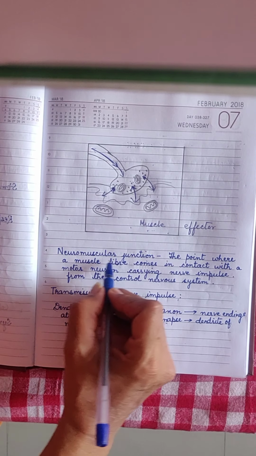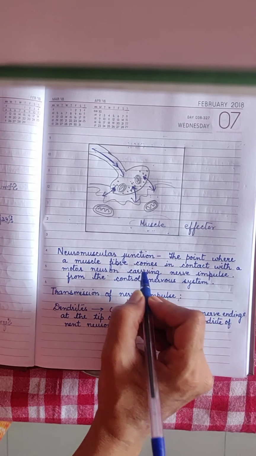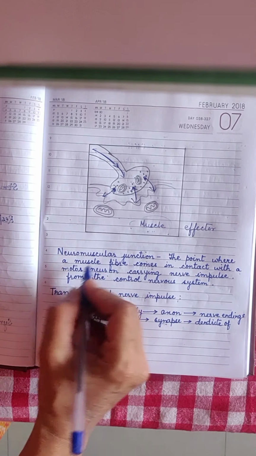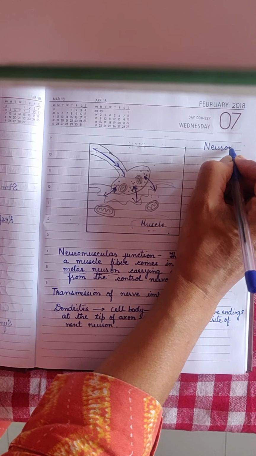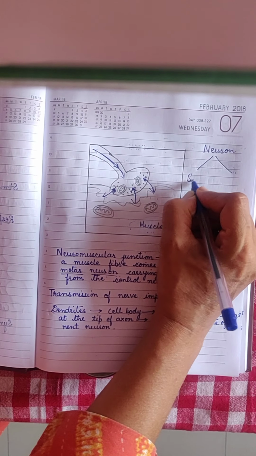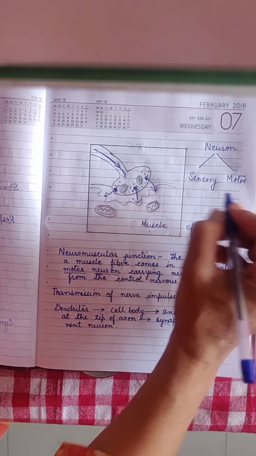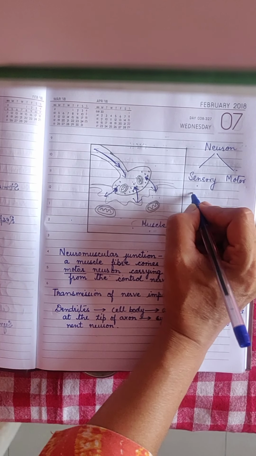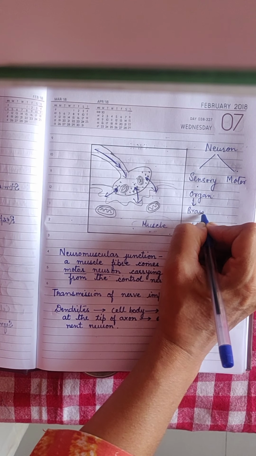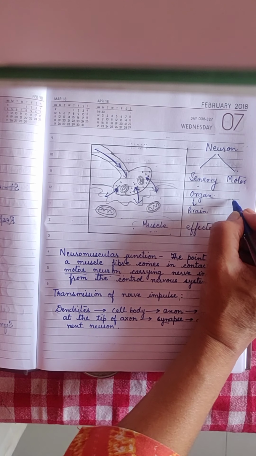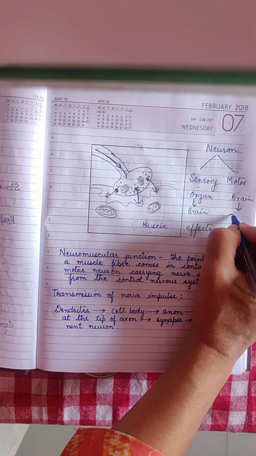Alright, so a neuromuscular junction is the point where a muscle fiber comes in contact with a motor neuron. This is a motor neuron. Now, neurons are of two types. One is called sensory neuron and the other is called a motor neuron. The sensory neuron takes messages from the organ to the brain or the spinal cord, and the motor neurons bring the messages from the brain or spinal cord to the organ.